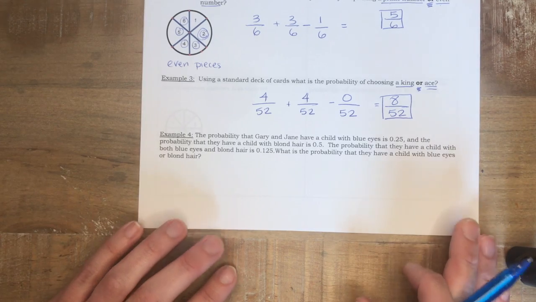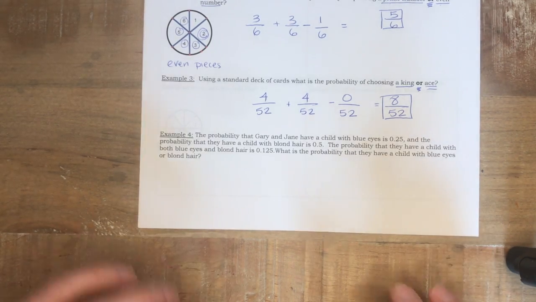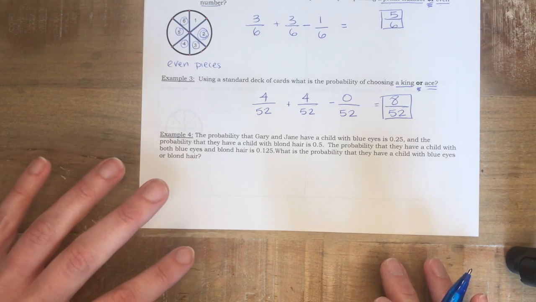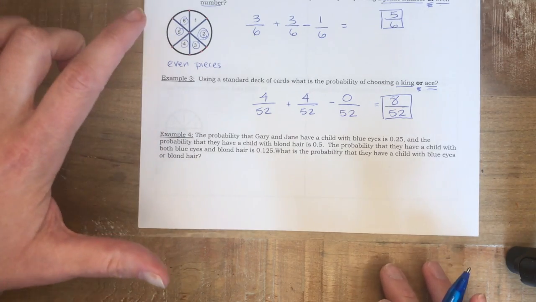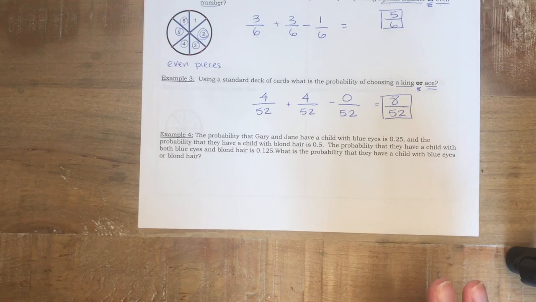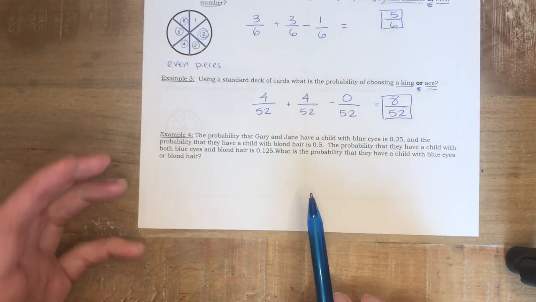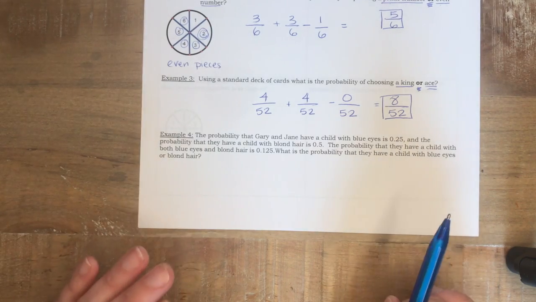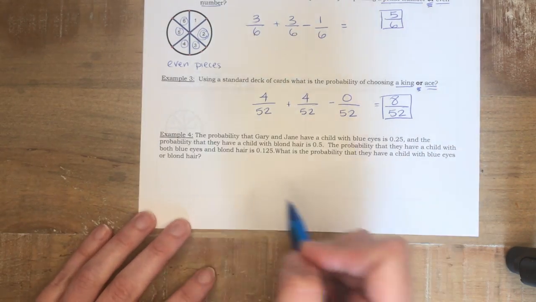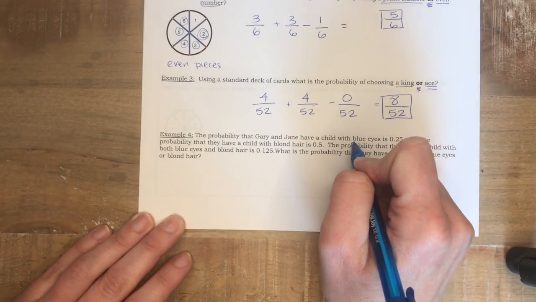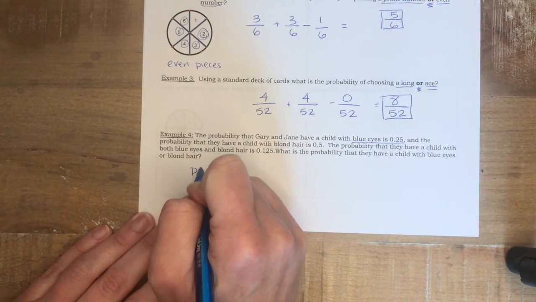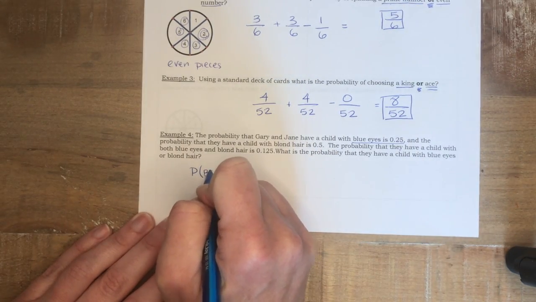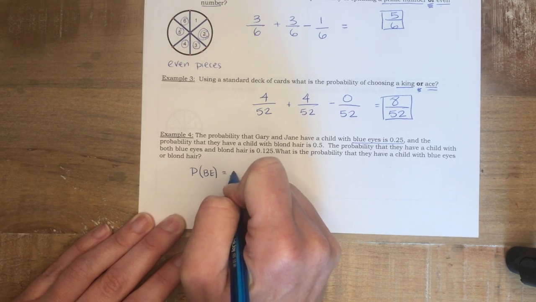So for these types of questions, I like to convert everything into the notation with A and B or whatever letters you like. Okay, so here we're talking about blue eyes and blonde hair. Using the letter B might be confusing, so maybe using 2 letters. The probability that they have a child with blue eyes is 0.25, so I'm going to write probability of BE for blue eyes equals 0.25.